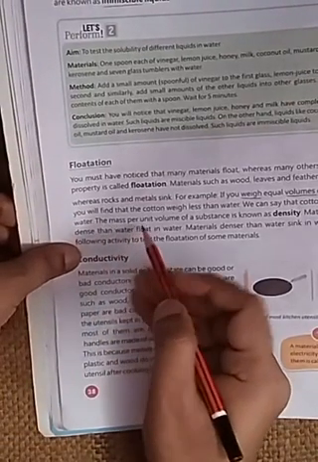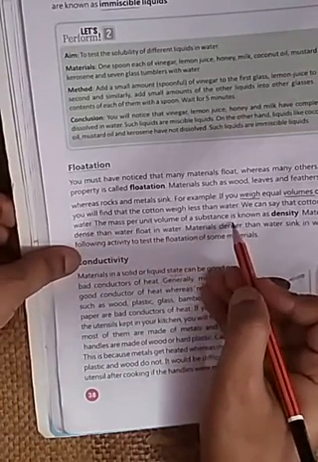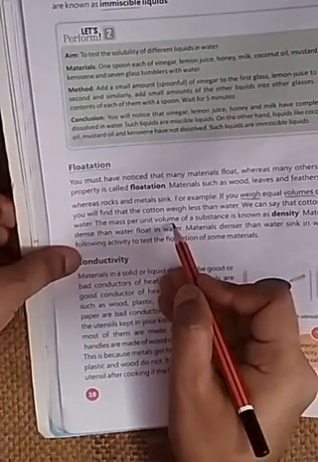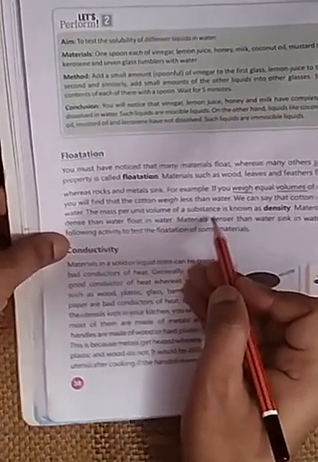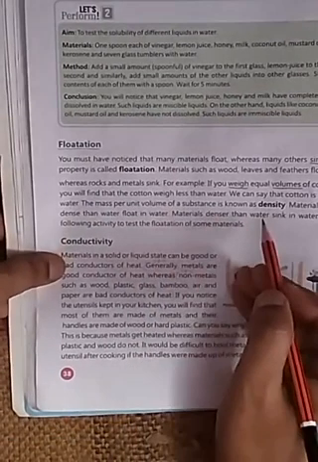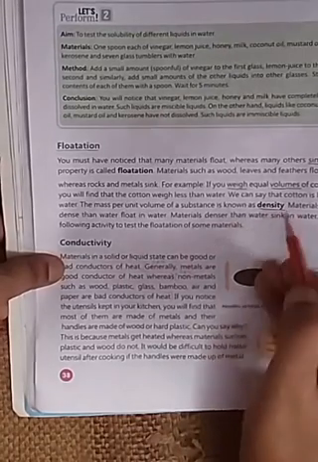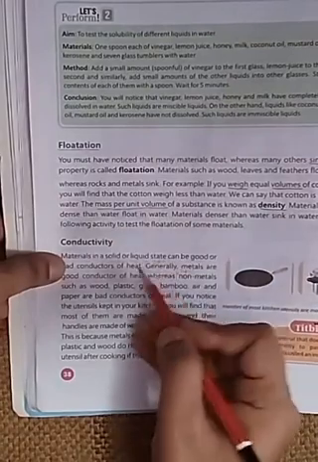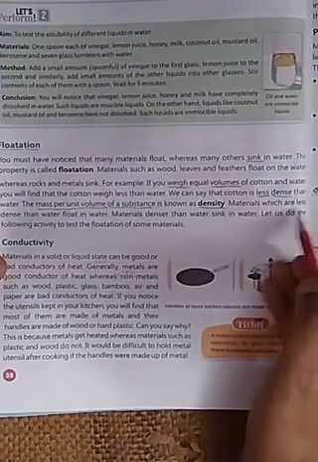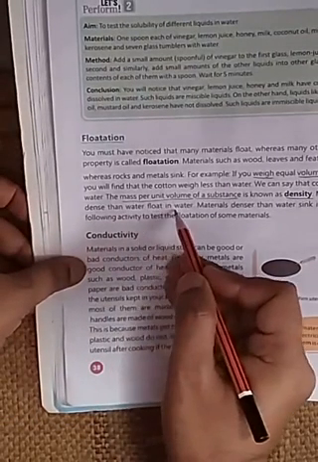The mass per unit volume of a substance is known as density. Underline this word, density. Density means mass per unit volume of a substance. Materials which are less dense than water float in water.